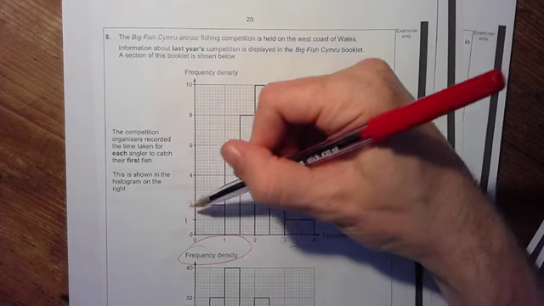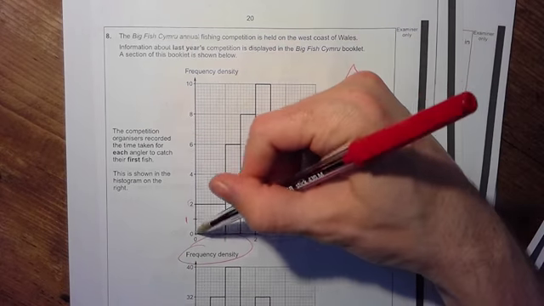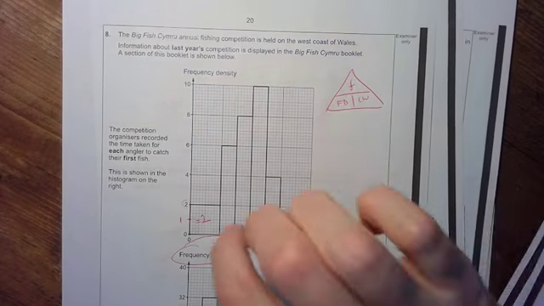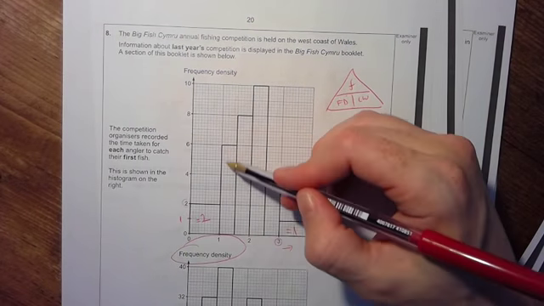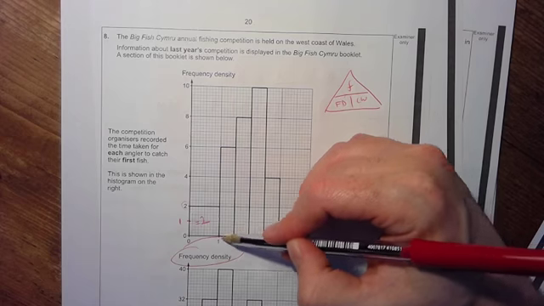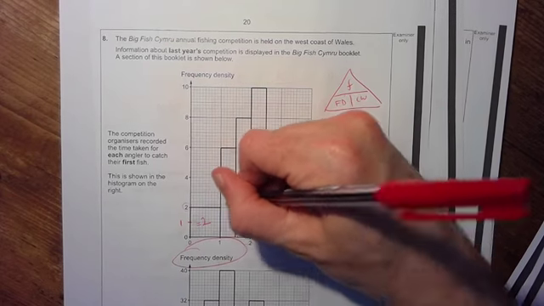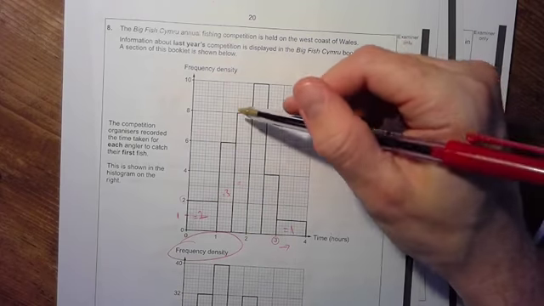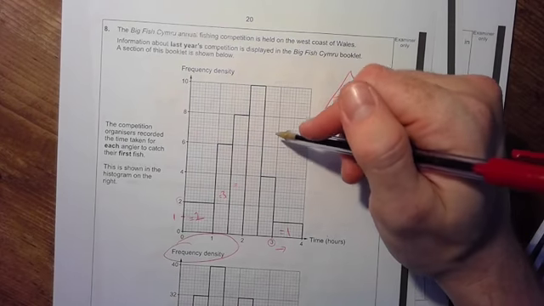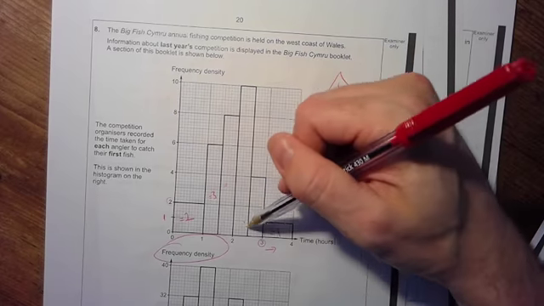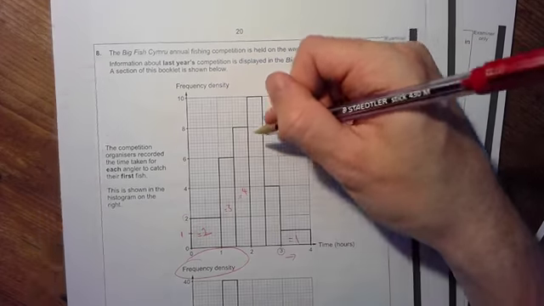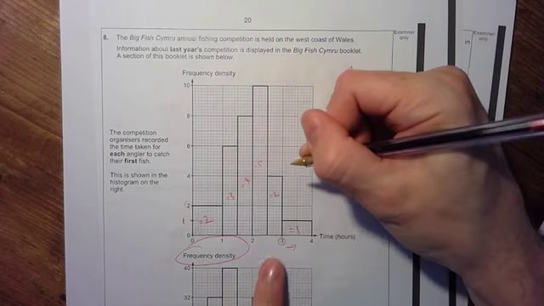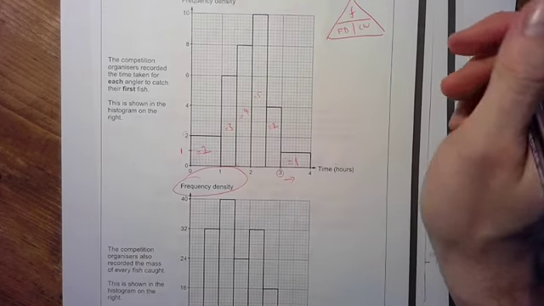So here, I've got 2 as my frequency density, class width of 1, 2 times 1 is 2. So I know there's 2 people in that bar. Here, we've got 6 and a class width of a half. So 6 times a half is 3. You may start spotting these things and not needing to do all of them, because of the areas, but I'll keep on doing it properly. So 8 times a half, which is 4. 10 times a half, which is 5. 4 times a half, which is 2. And then that last one there, which I've already worked out, is 1.